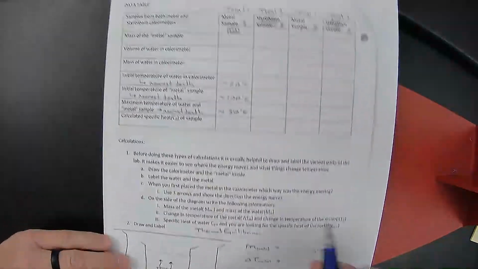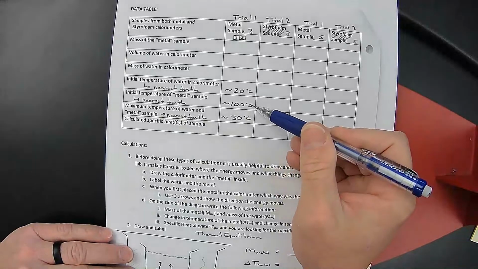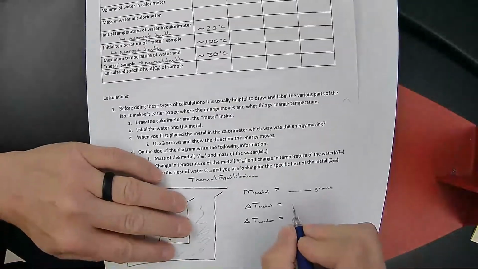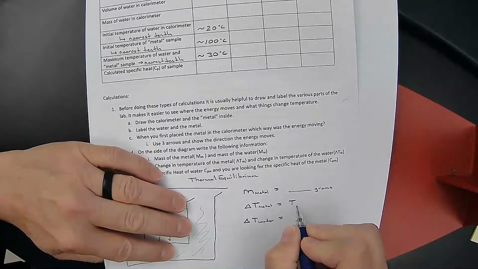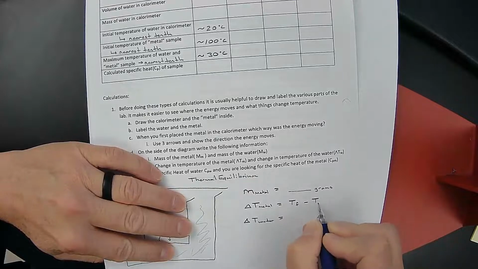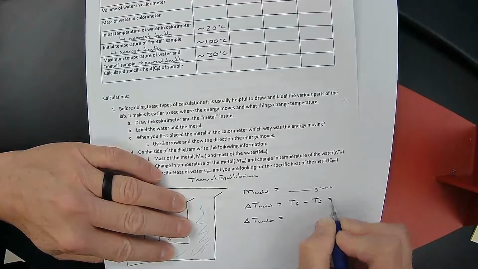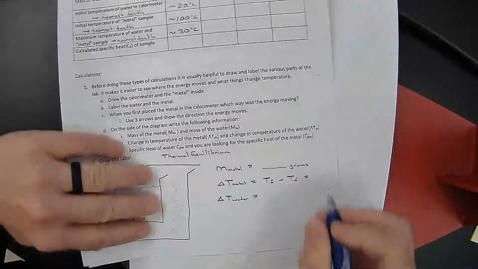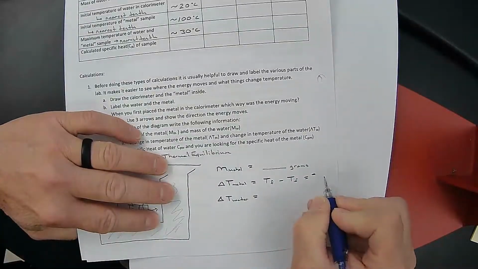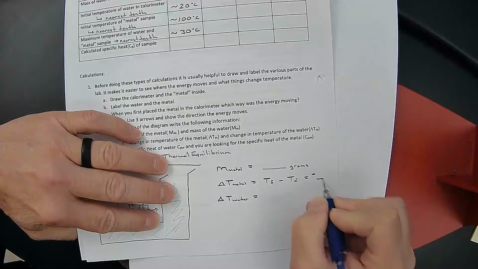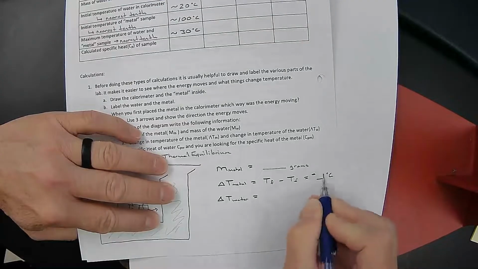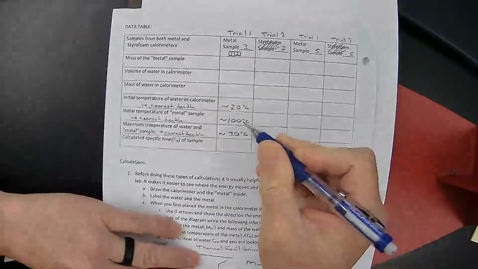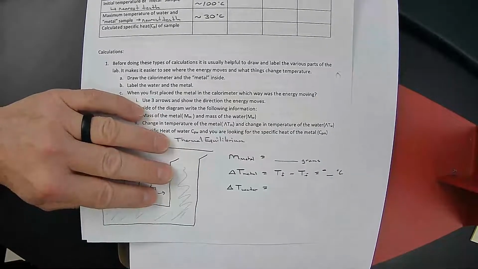So when you're dealing with the metal sample, it started at about 100 and went all the way down to 30. But when you find the change, it's always the final subtract the initial. Well, in this case, the final is going to be less than the initial, so your metal is going to have a negative degrees Celsius, whatever the subtraction is of these, probably about 70 or so.